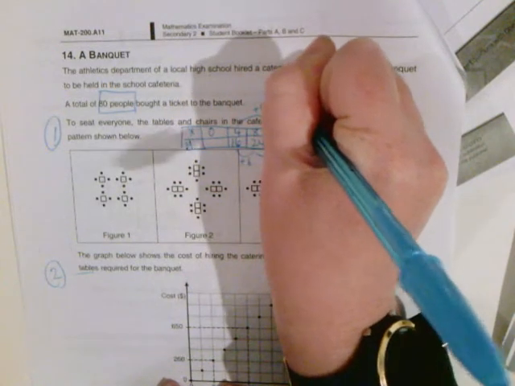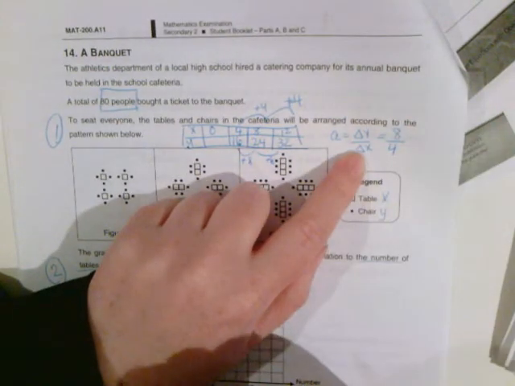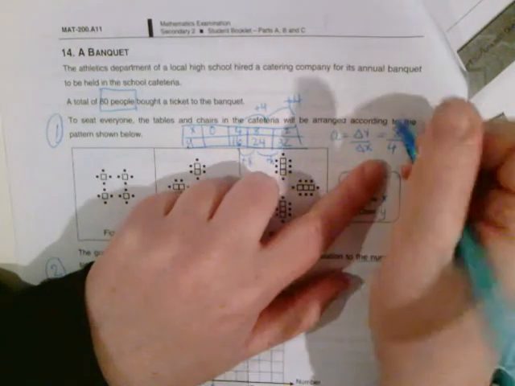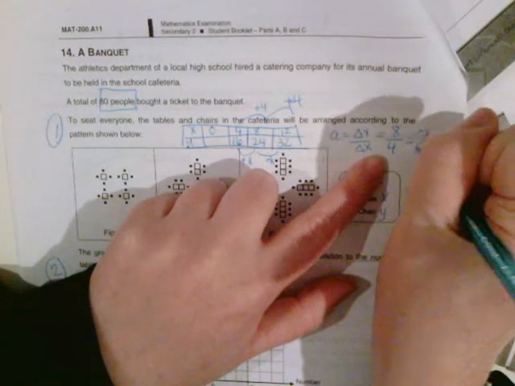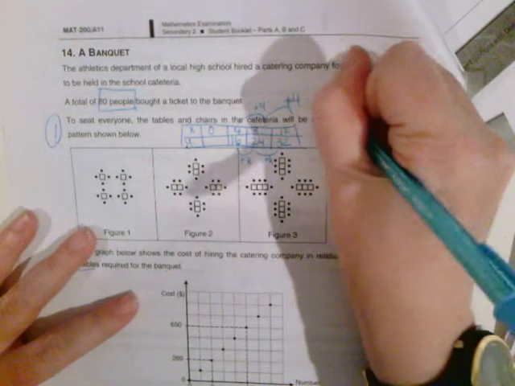Okay, and we're going to use that 8 divided by 4 to figure out what my rate of change is, my A. When you do 8 divided by 4, it's 2. So we're talking about a rule like y equals ax plus b here. That's what I mean for my A. So I already found my A.